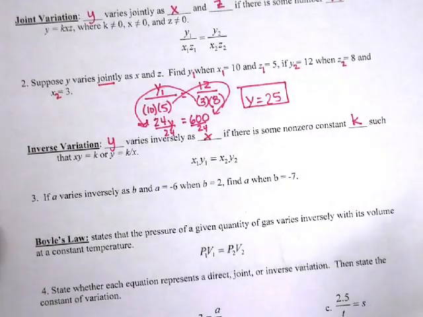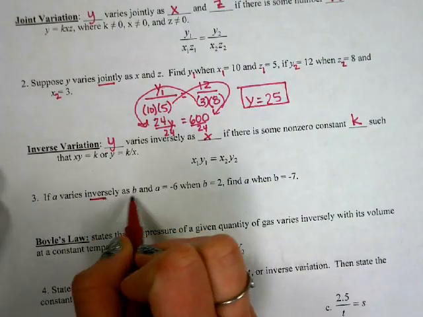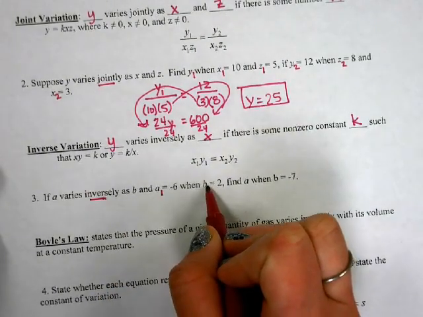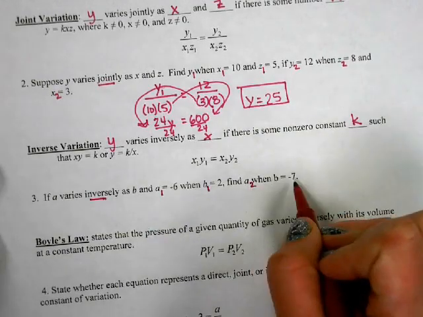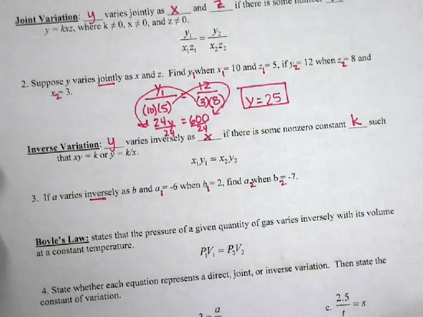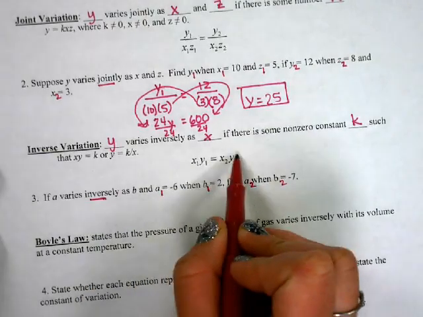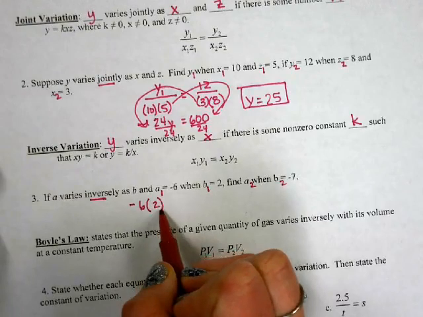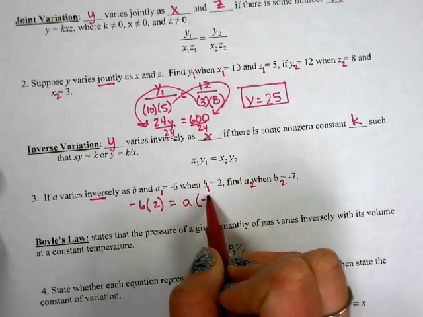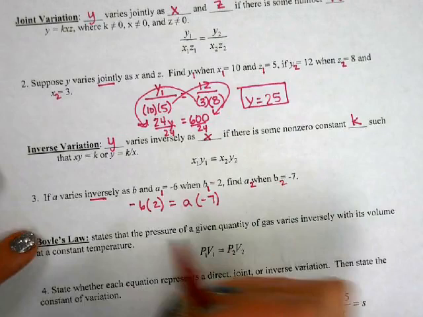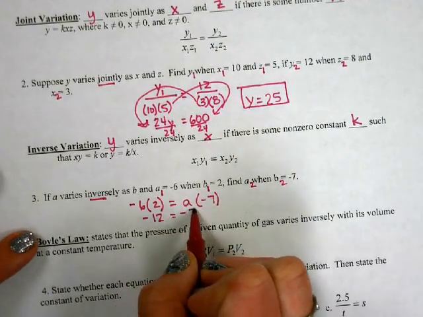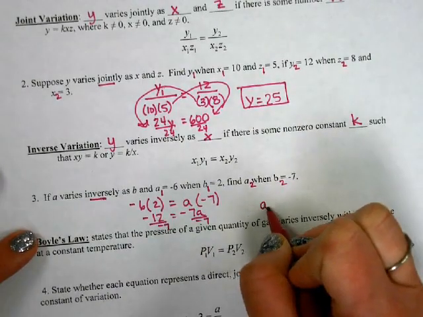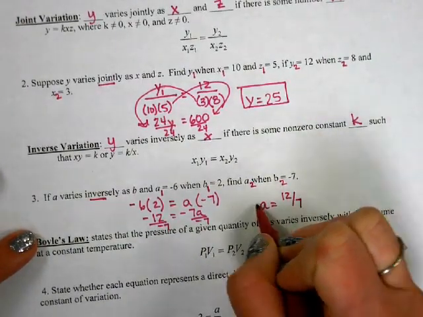Okay, so number 3 says, if A varies inversely as B, and A equals negative 6 when B equals 2, find A when B equals negative 7. Okay, so this time I'm going to multiply my variables. So negative 6 times 2 is equal to A times negative 7, negative 7A. Divide by negative 7. So A is 12 sevenths.